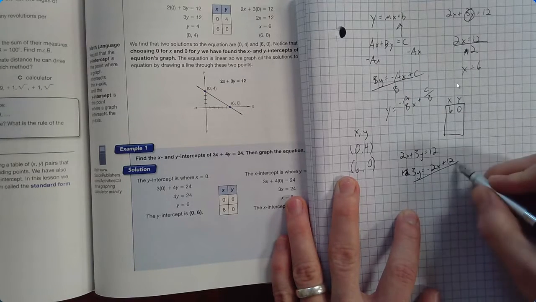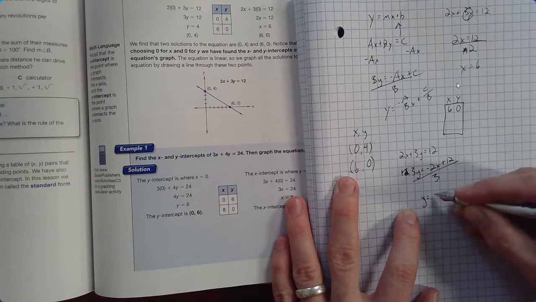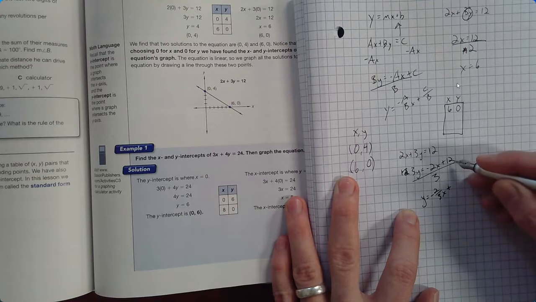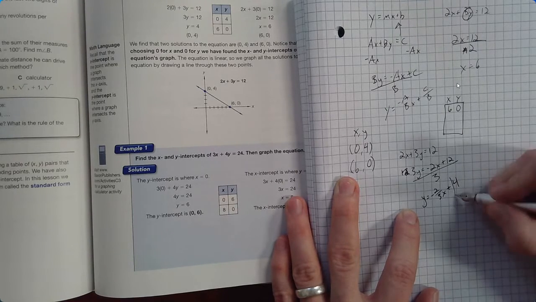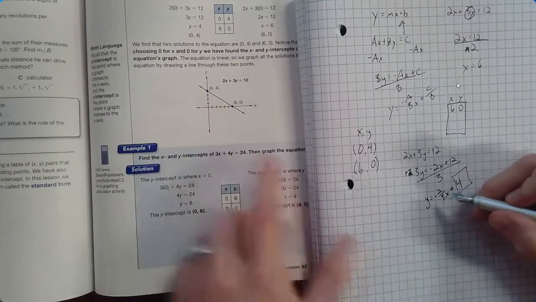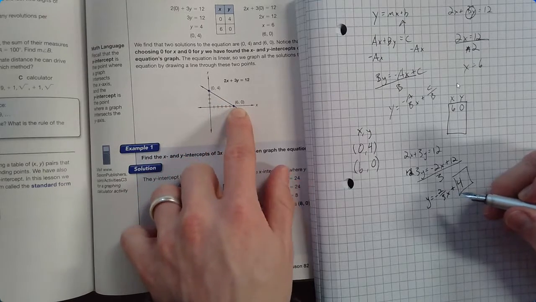Then I divide everything by 3, which gives me y equals negative 2/3 x plus 12 divided by 3, which is 4. So 4 is my y-intercept, and my slope is down 2 over 3.